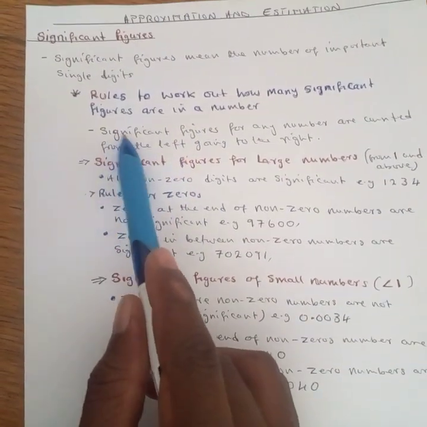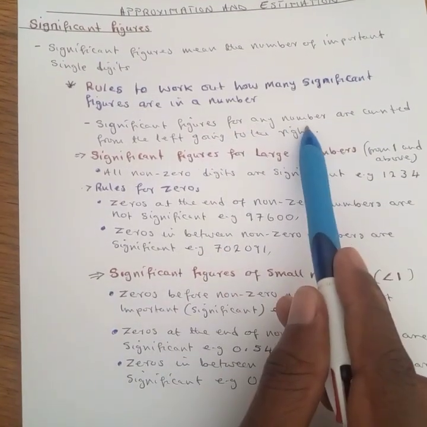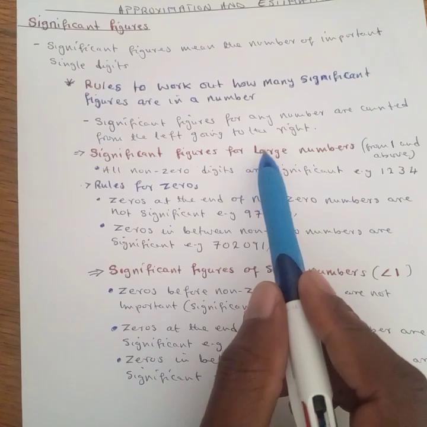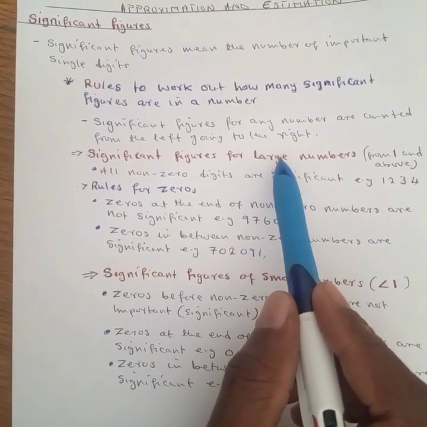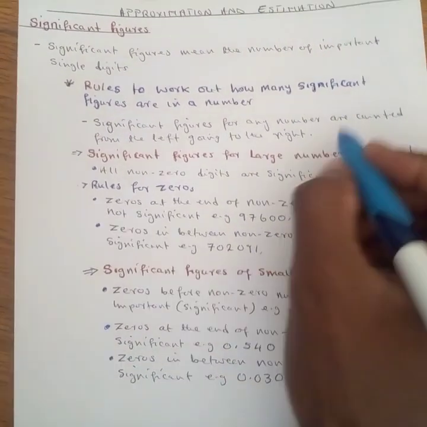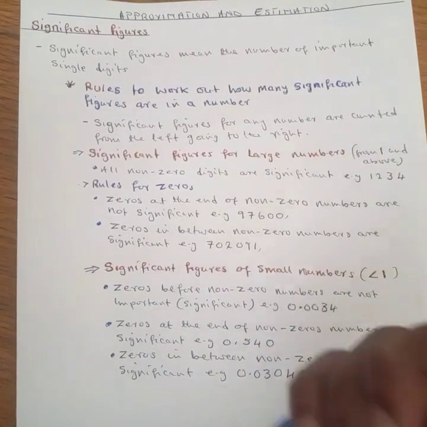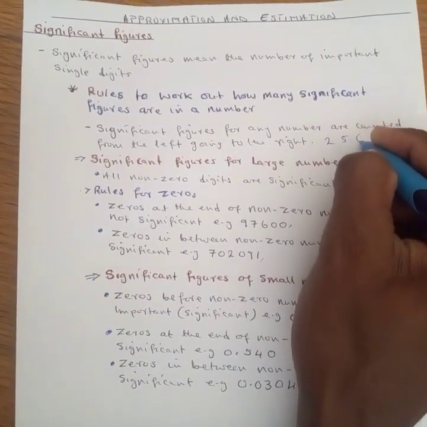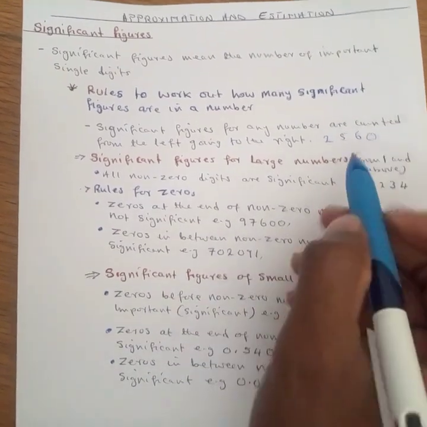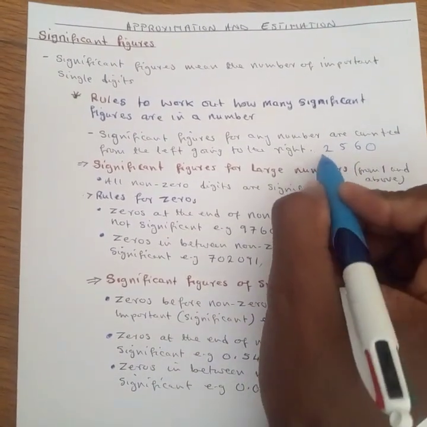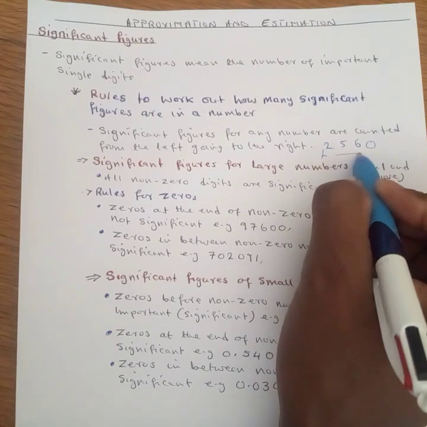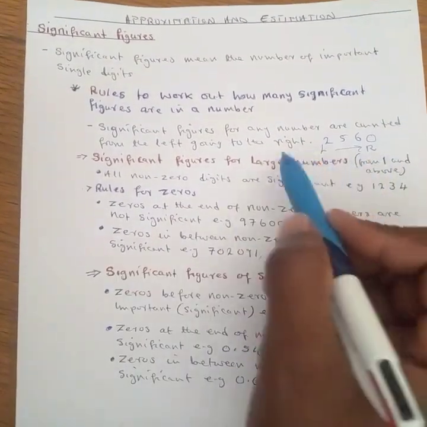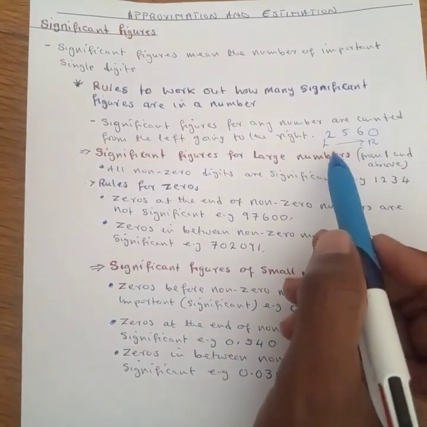Number one, significant figures for any number are counted from the left going to the right. So if you want to know how many significant figures there are in a number, for example, a number of 2560, we start counting from the left, meaning this side, going to the right. This is how you are going to know how many significant figures there are.